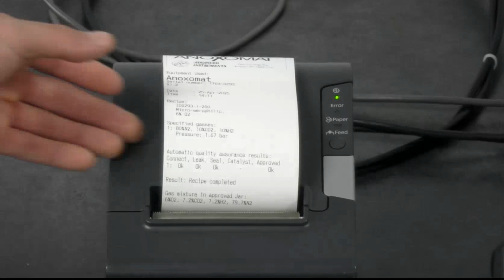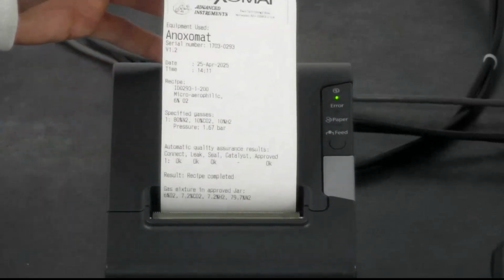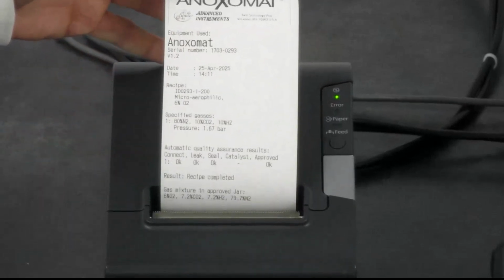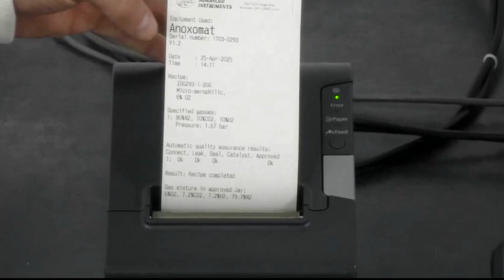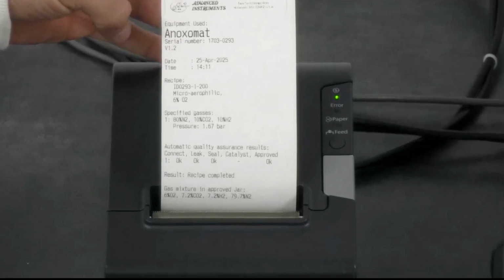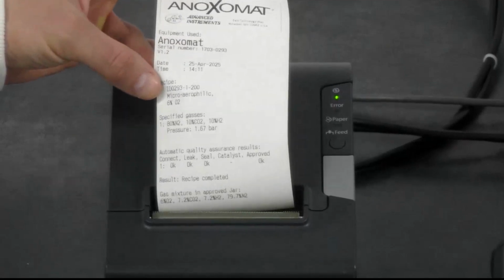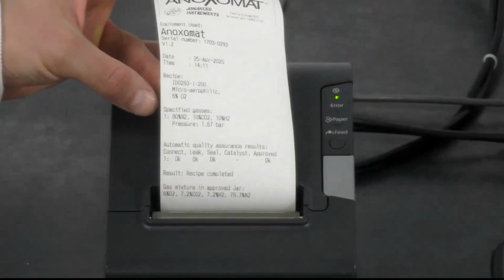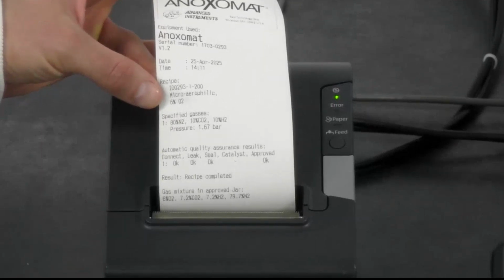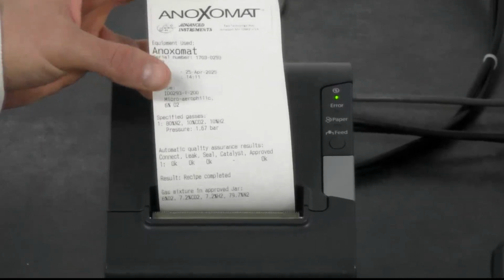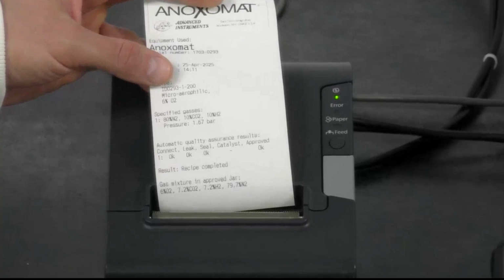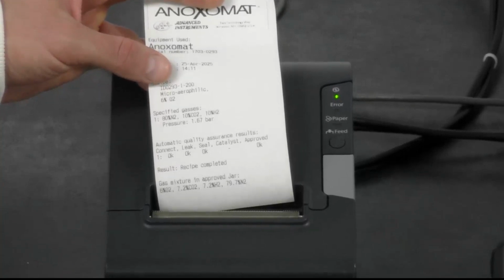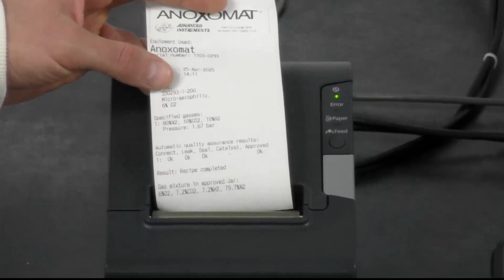And you can actually see along the bottom of the receipt all of those different QC checks. Up here on the top, you can see the date and time when your culture was set up, what recipe you were using. So I was using a microaerophilic recipe. And even more specific down here are the concentration of gases that were included in generating your, in this case, microaerophilic recipe as well.